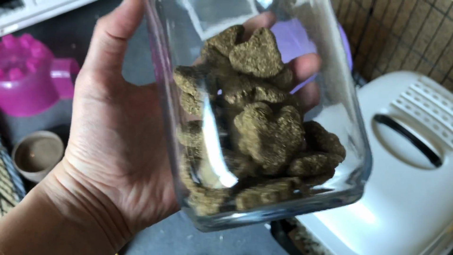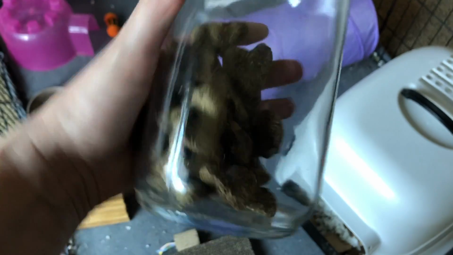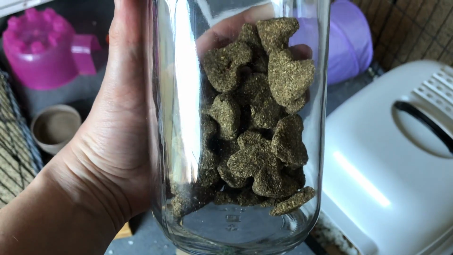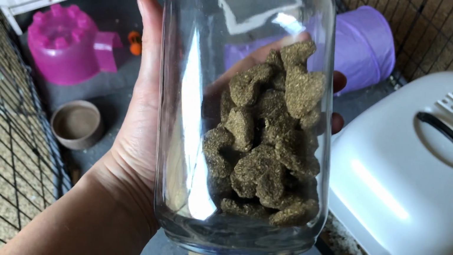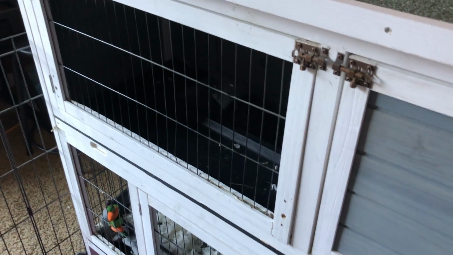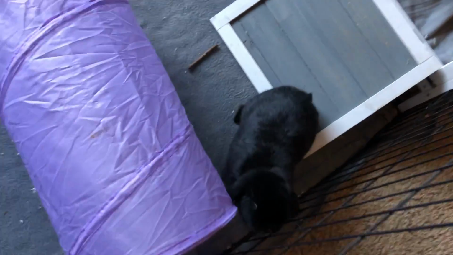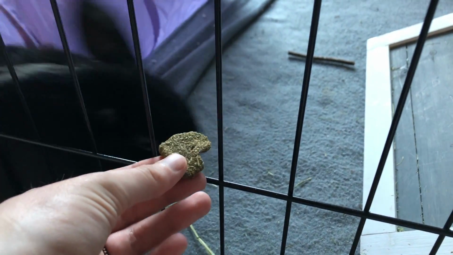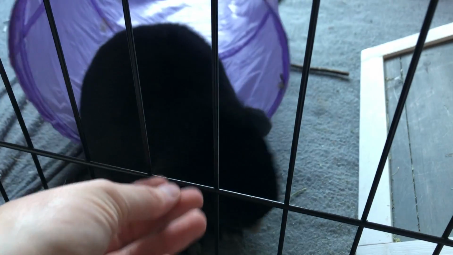These are some little heart-shaped treats that I made for her using my dehydrator at home. So let's see if she would like one right now. Maeve, you want one? There you go. Come on, get one. Maeve, do you want a treat? You totally wanted a treat.